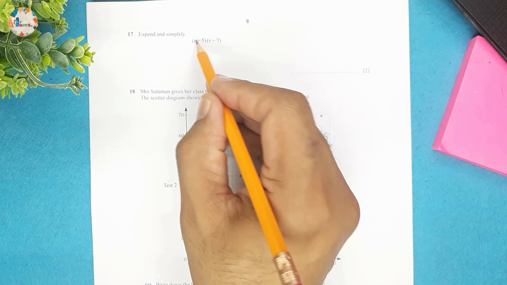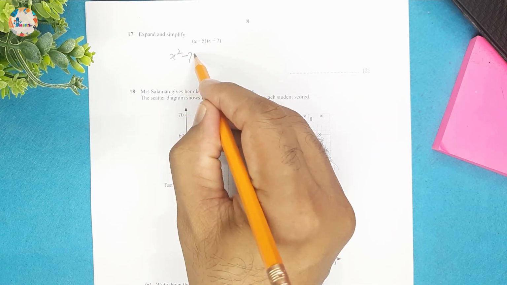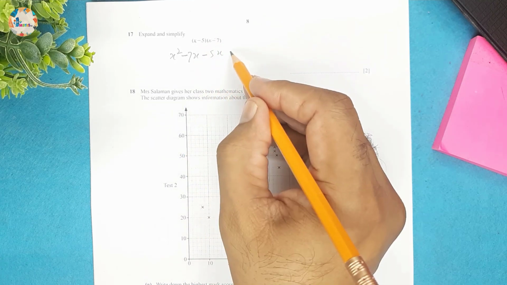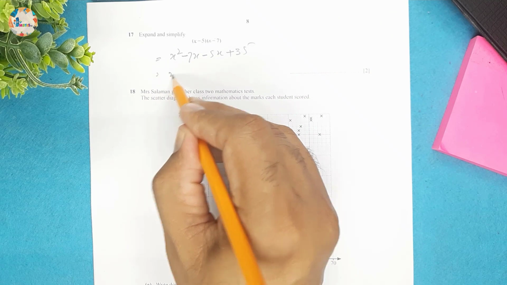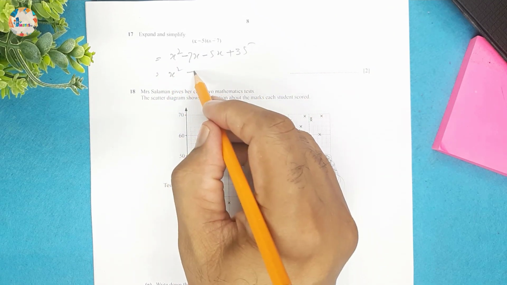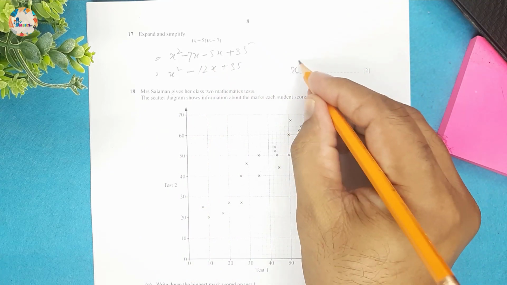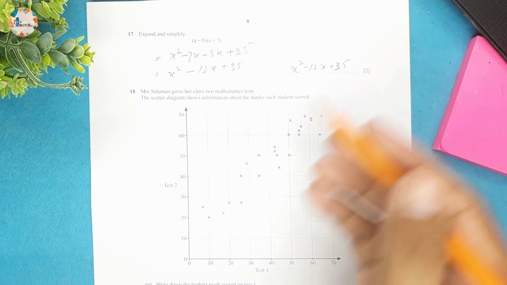Expand and simplify is question number 17. So x into x will be x squared, x into minus 7 will be minus 7x, and minus 5 into x will be minus 5x, and minus 5 into minus 7 will be plus 35, and this one will be x squared minus 12x plus 35. So x squared minus 12x plus 35 will be the answer.